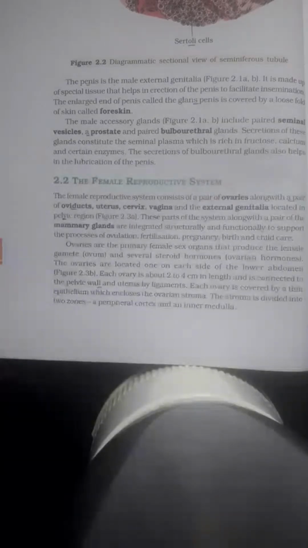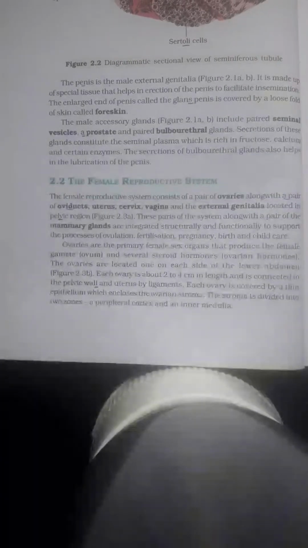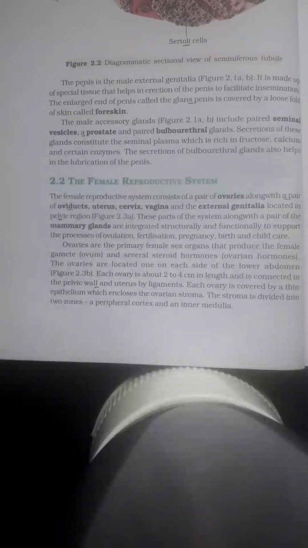Remember that the prostate is not paired; it is a single prostate. Then the paired bulbourethral glands. The secretion of the bulbourethral glands helps in the lubrication of the penis. It makes it slippery.